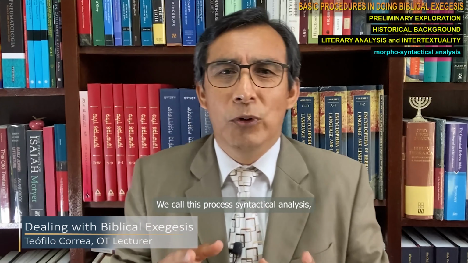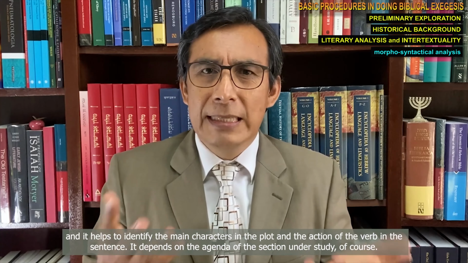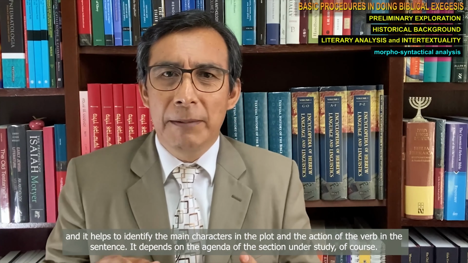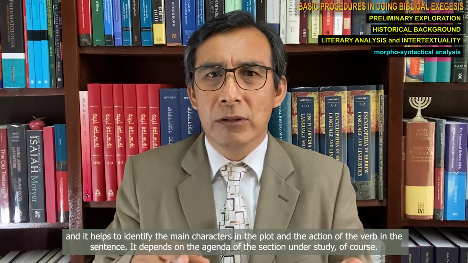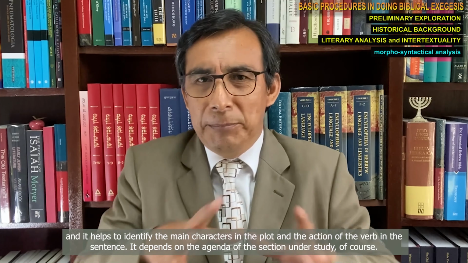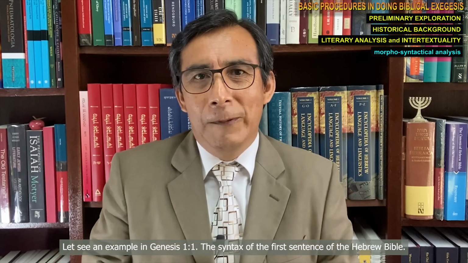We call this process syntactical analysis, and it helps to identify the main characters in the plot and the action of the verb in the sentence, depending on the genre of the section under study, of course.